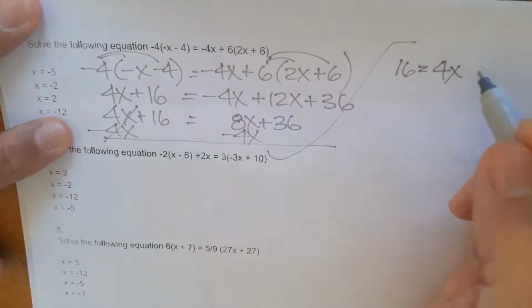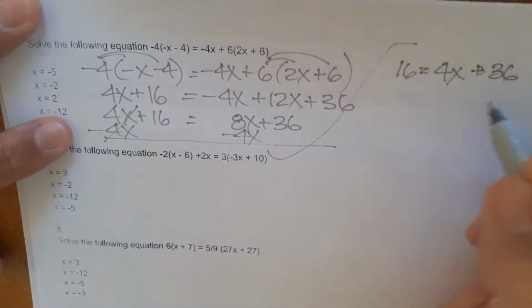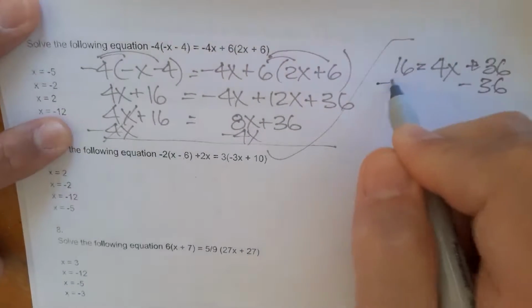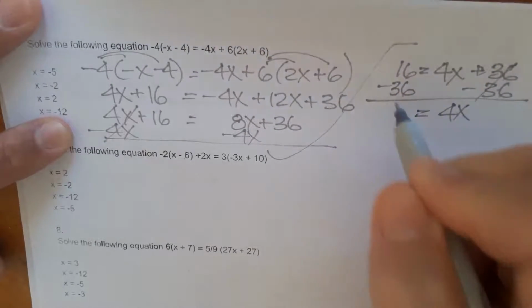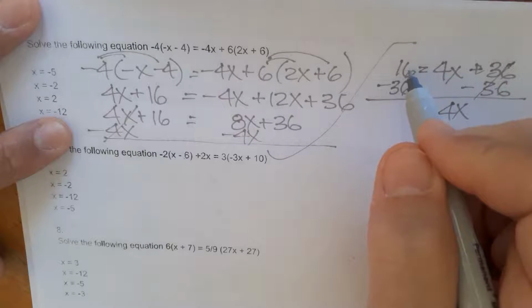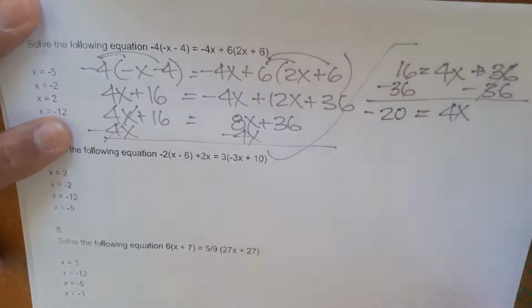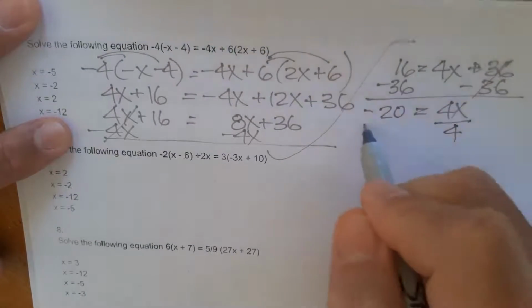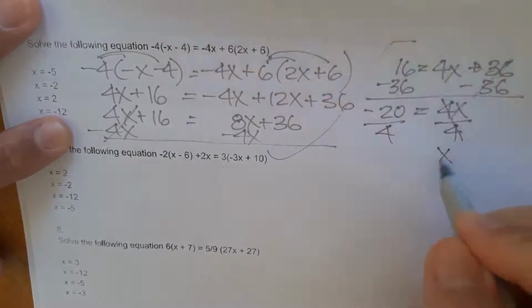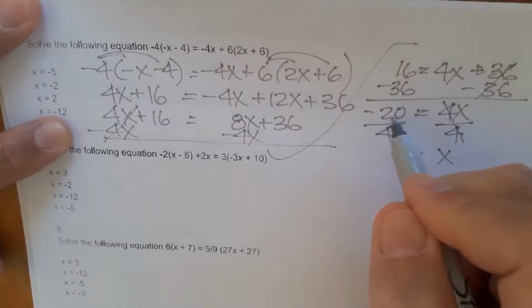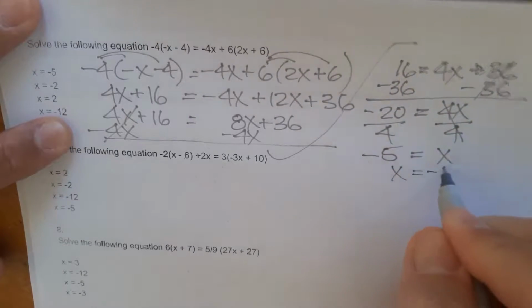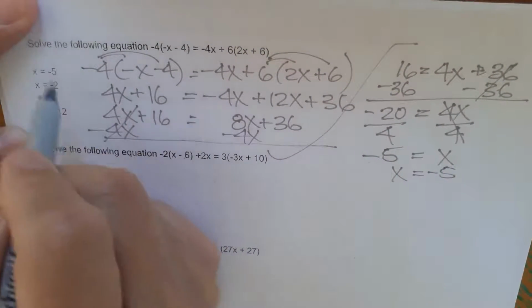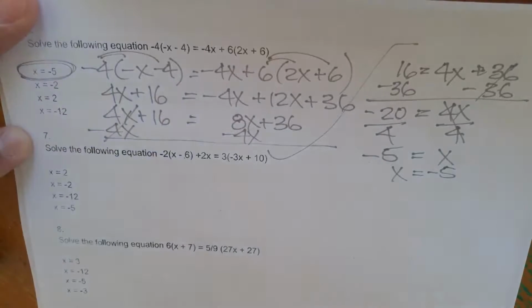And 36 still is hanging on. All right, we're going to subtract 36 from both sides. So 4x on the right equals 36 is negative plus a 16, so negative 20 if I have that right. Divide both sides by 4, and x equals negative 5. Negative 20 divided by 4 is negative 5, and I can flip it and say x equals negative 5, and if I'm on track here, good.